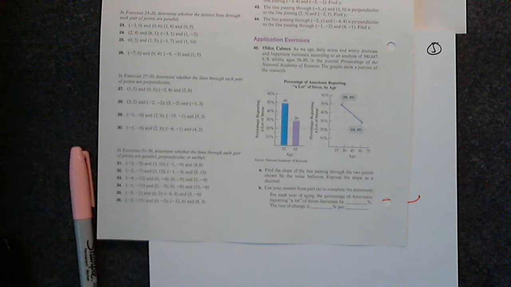It's half of a percent. 1 divided by 2 is half of a percent, correct? So it decreases by half of a percent. At 29, it was 49%, but at 30, it's 49% minus half of a percent, which is 48.5.